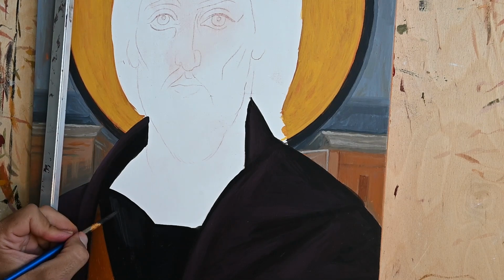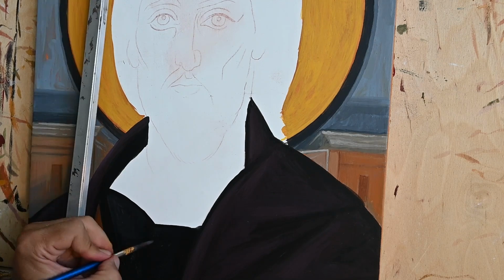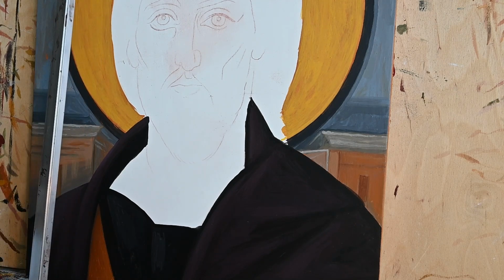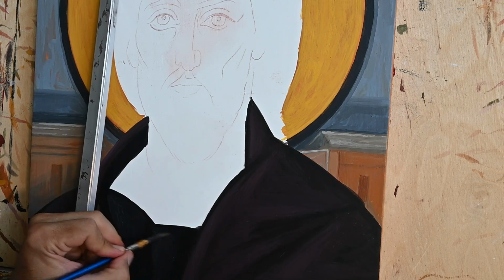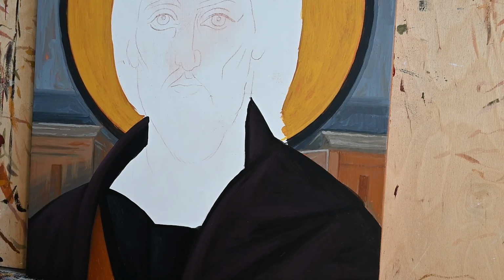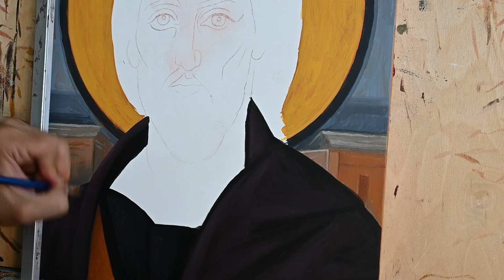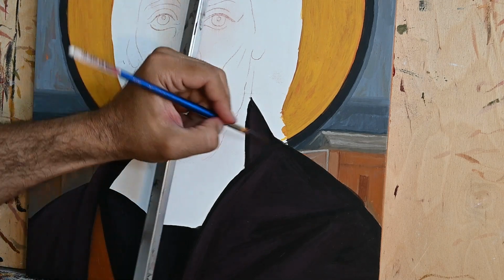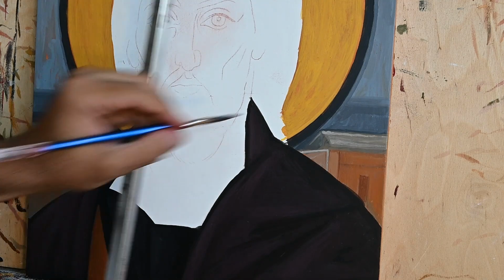Here I will add a little bit of light of a different hue on the himation. This light is going to be just a tone or two lighter than the base color, and it's not going to be purplish as the light on the Holy Matthew, but it's going to be more gray-bluish, let's say.